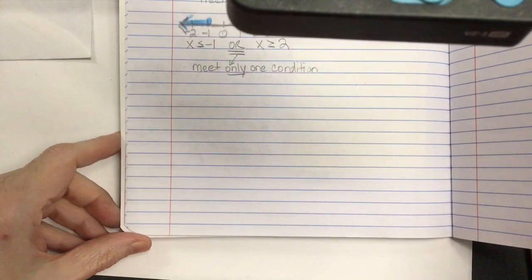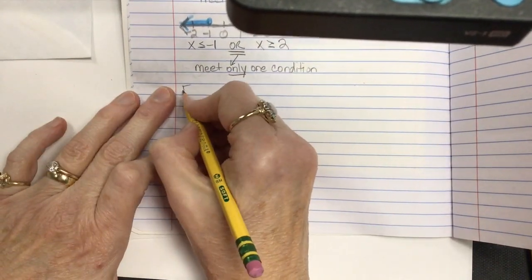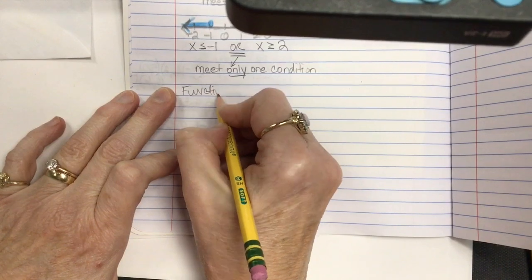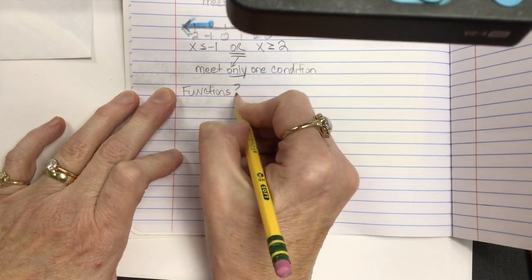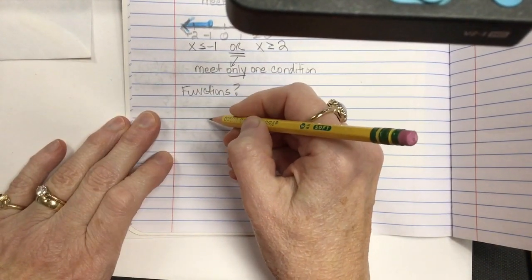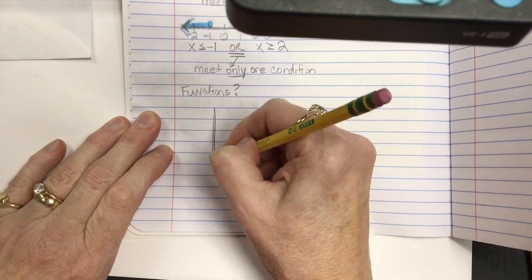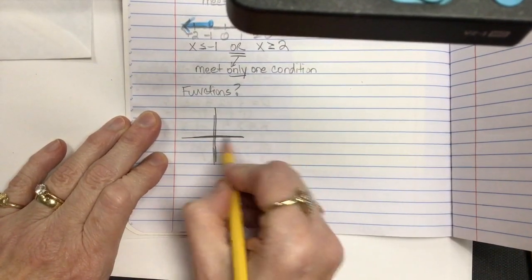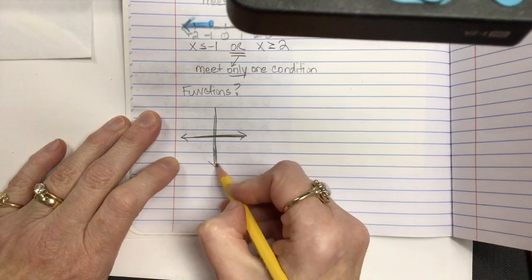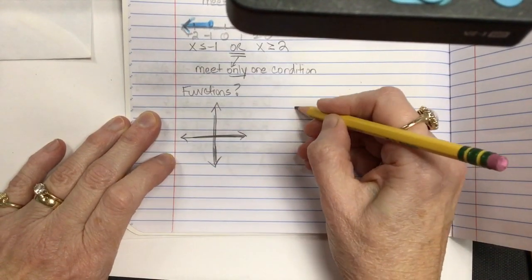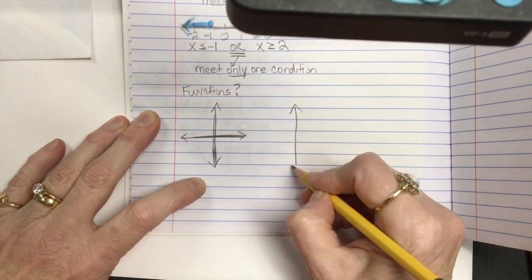Let's go to the bottom and let's talk about functions on a little bit higher level. Okay, I want you to draw me 3 x and y axes. Just sketch them. You don't have to use a ruler. I just need 3 x and y axes, and you need a colored pencil. Just like this.